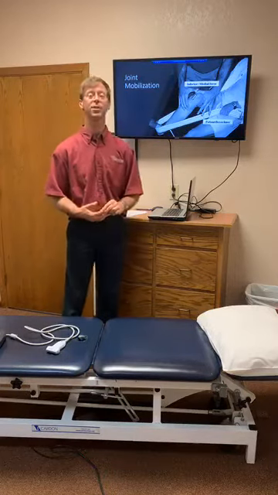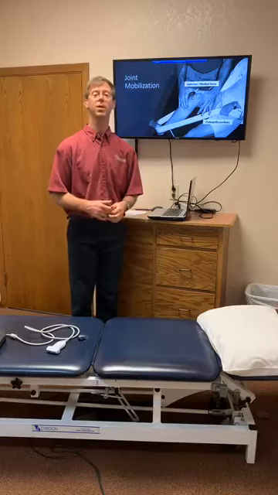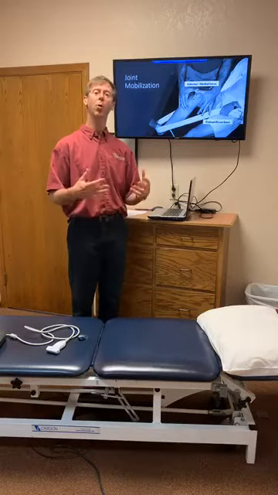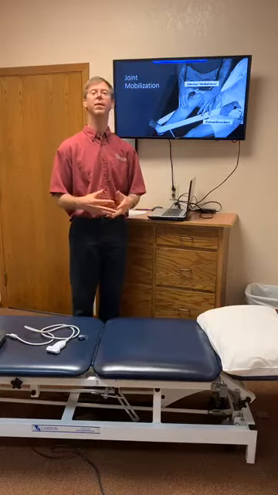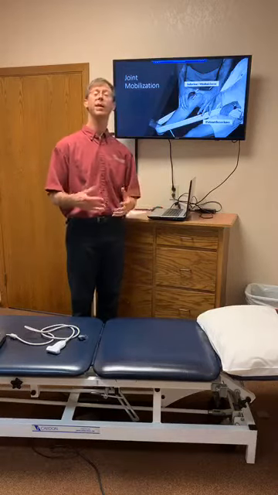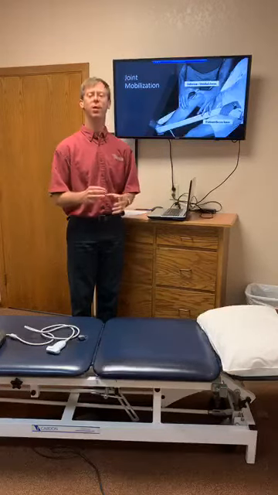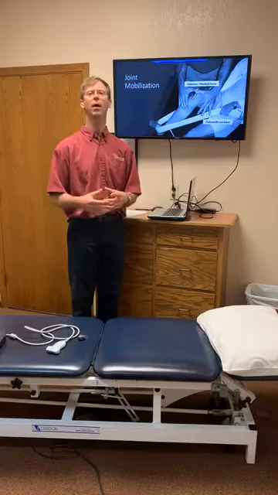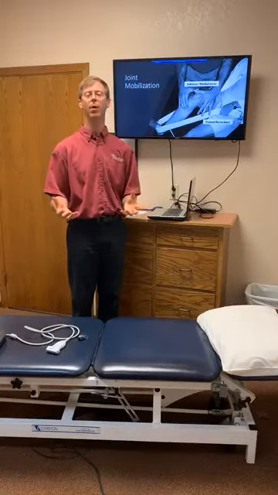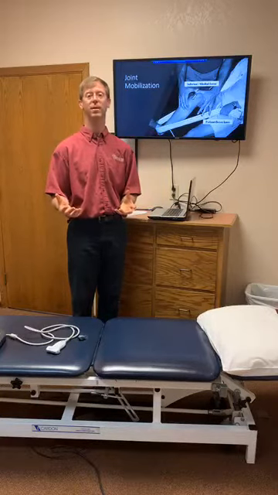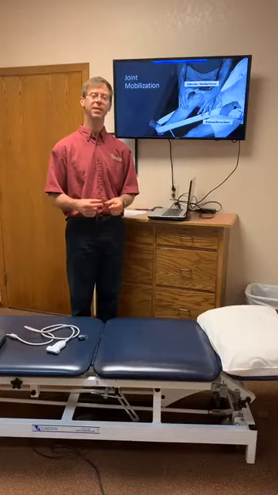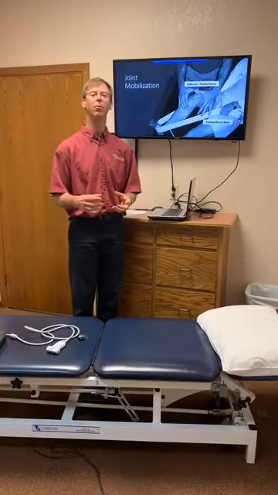Okay, joint mobilization. So joint mobilization is going to be appropriate for hypomobile joints, joints that aren't moving well enough. In an arthritic individual, they're going to have hypomobile kneecaps. The joints wear, they get stiff, the joint doesn't move as well. A person that has had a fracture or been immobilized for a period of time also is going to have some stiffness in the joint. And joint mobilization essentially helps to restore that normal movement of the joint.